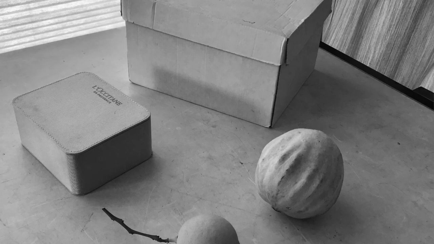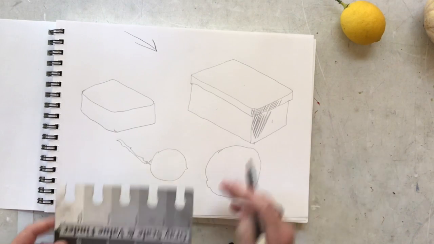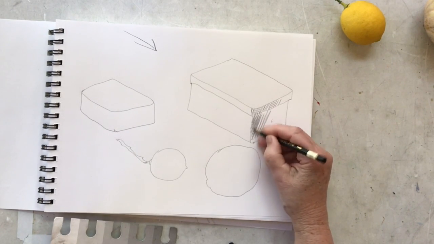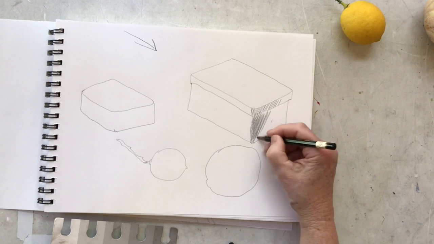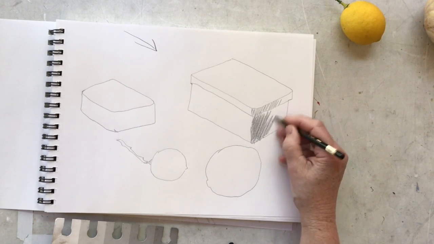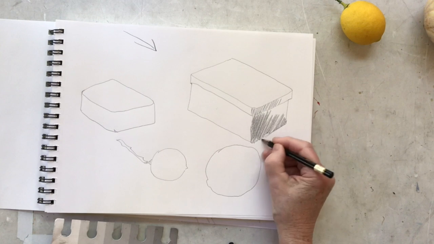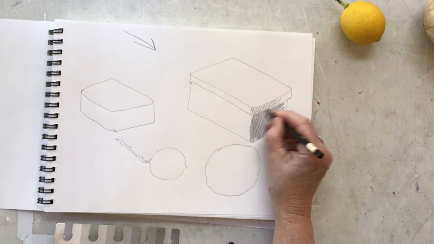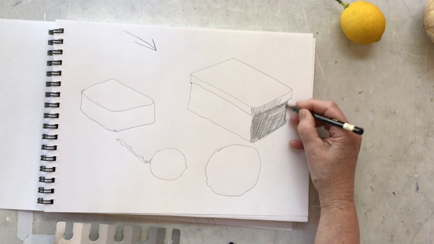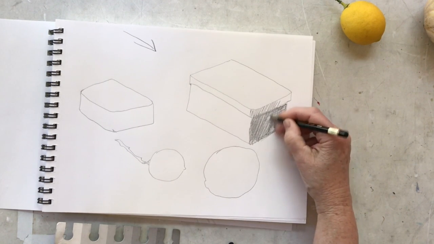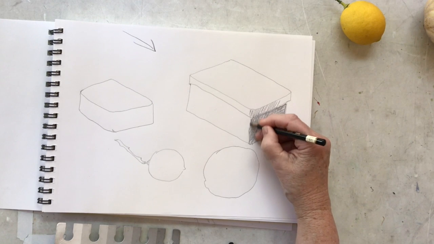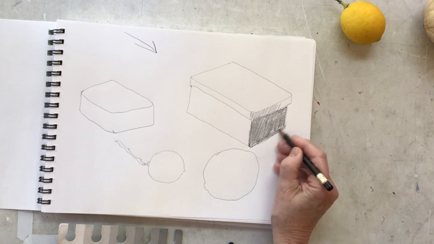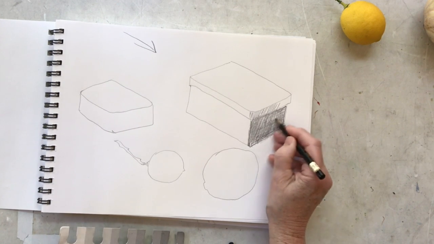So if I get this side here about the value, let me just get a little bit of it and I can show you how that value card works. We'll talk more about local color versus form shape coloring. But the shadow here, even though this is a white box, this shadow is a couple of values darker than the lightest side.